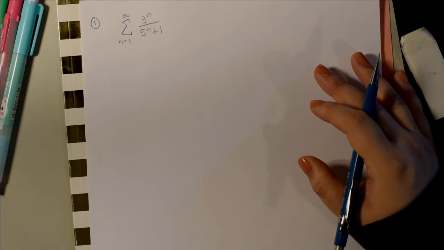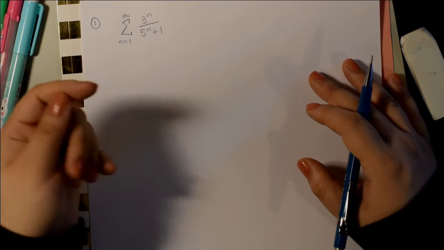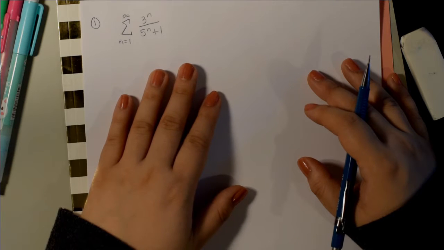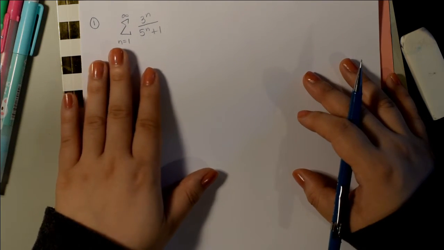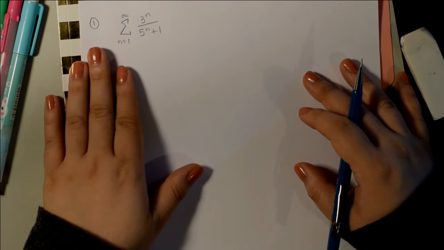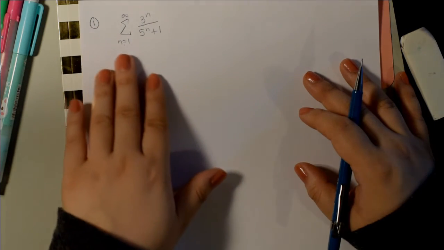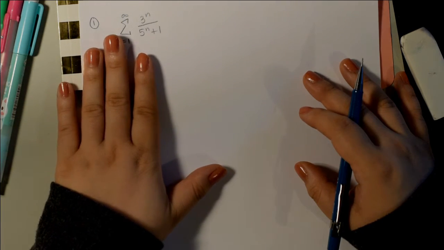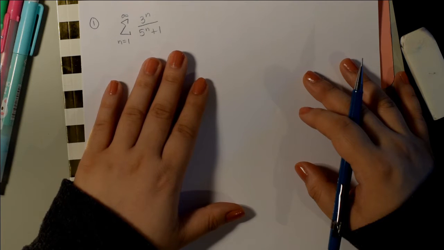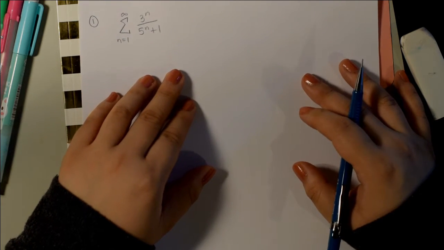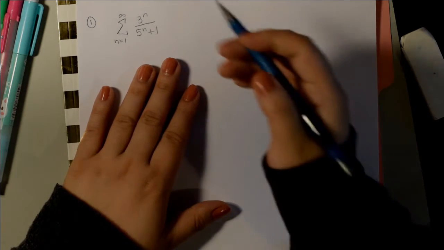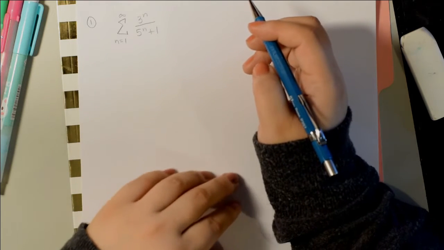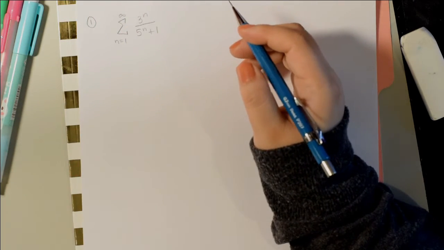And if it converges, what test or tests would you use? Sometimes there's not just one answer, so as long as you can sufficiently convince yourself and whoever else that your test works, then you're fine. So what's your justification? So 3 to the n over 5 to the n plus 1. Feel free to give this a try.